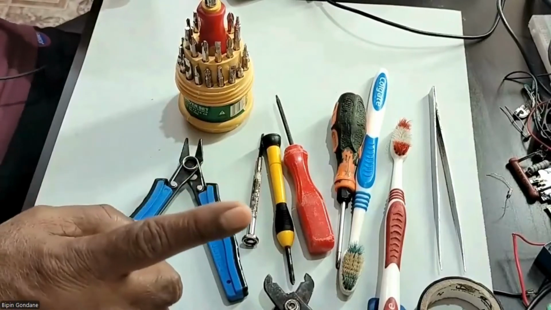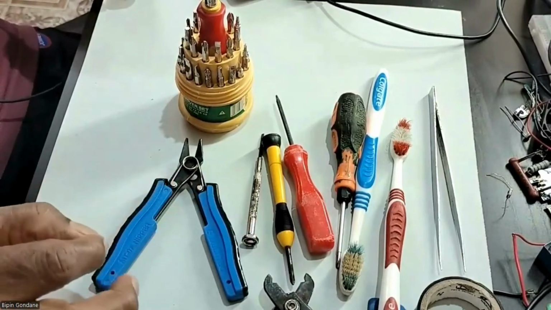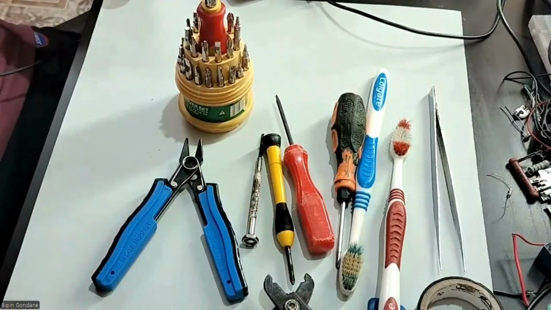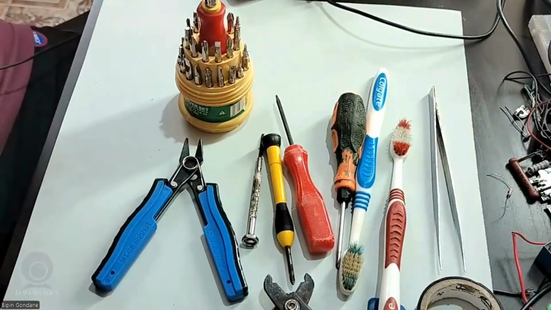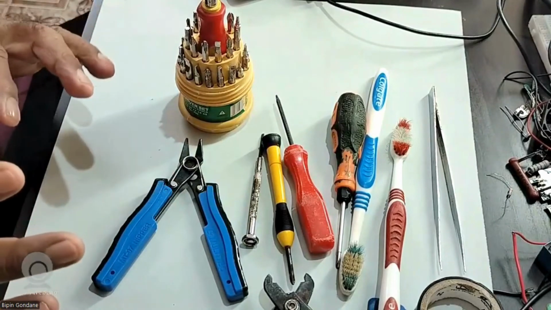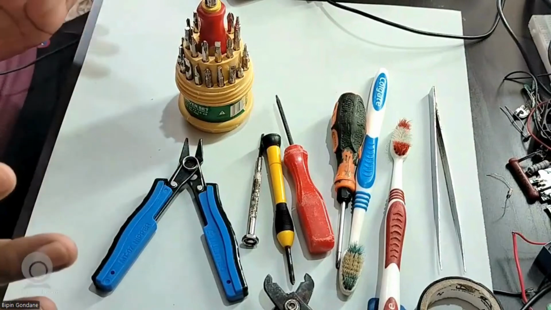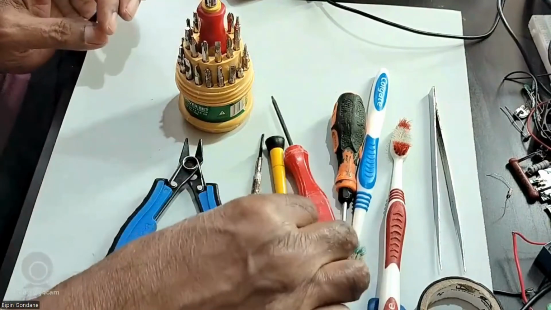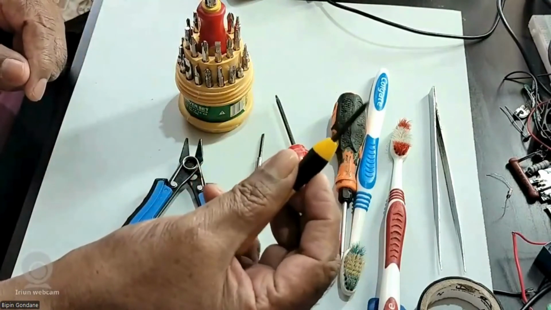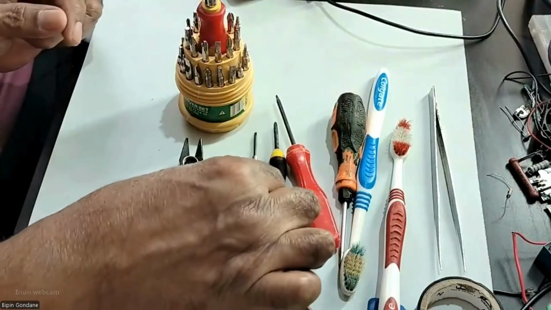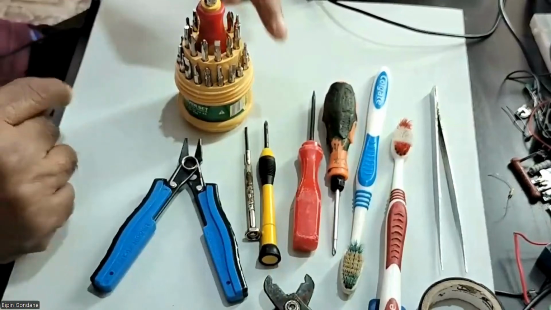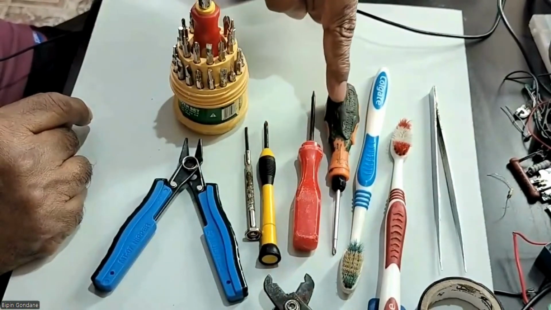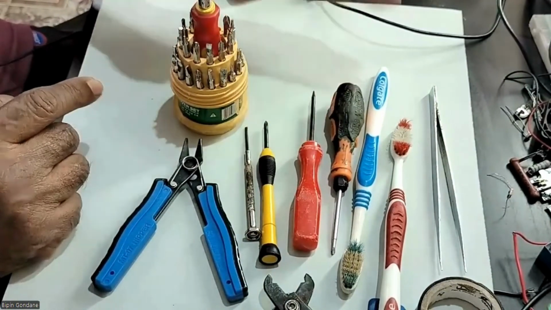Now I will tell you about basic instruments. So what are the very basic instruments you should have for repairing or maintaining any electronic gadget? First thing is you should have screwdriver, right? Screwdriver of different size, shapes. You can see you have kept different type of screwdrivers here, different size, shape, right?